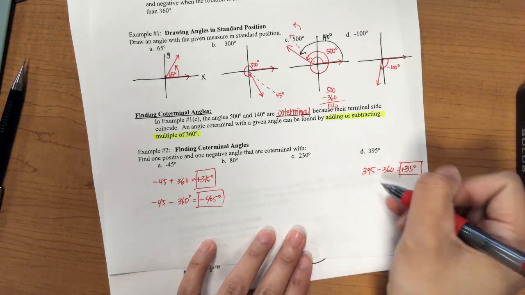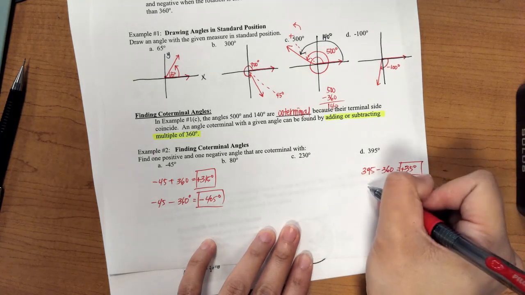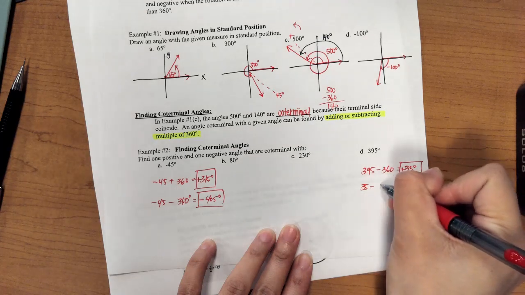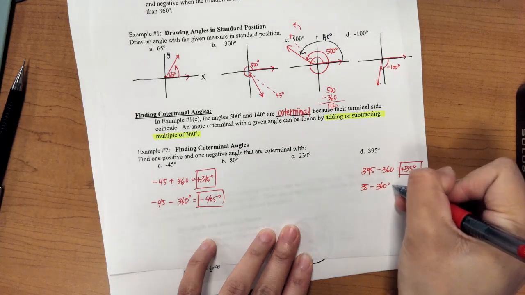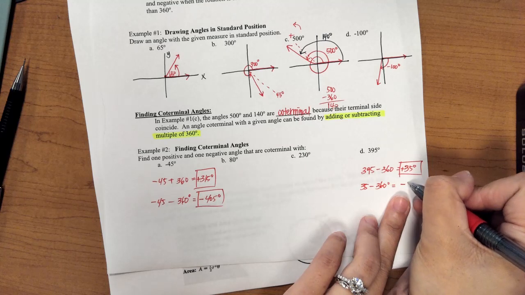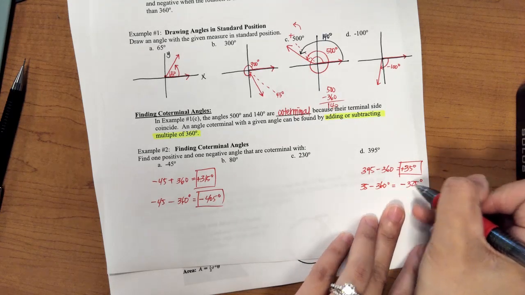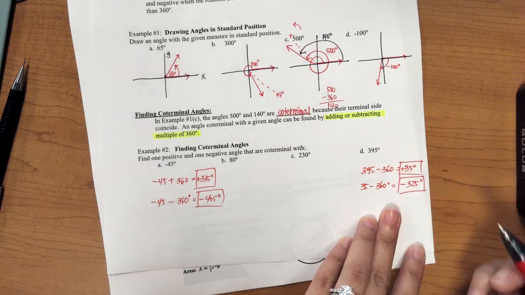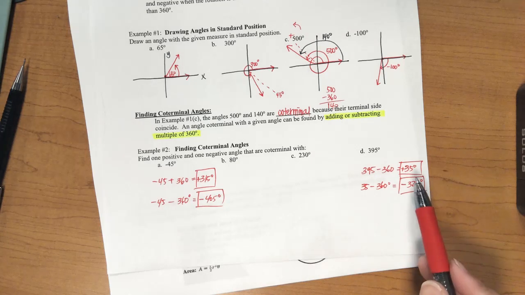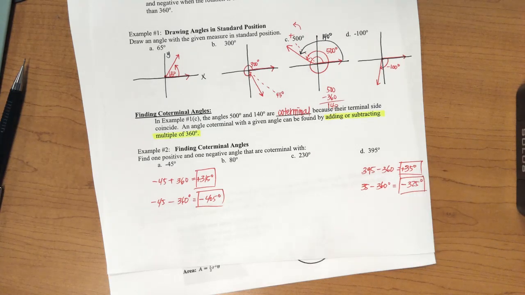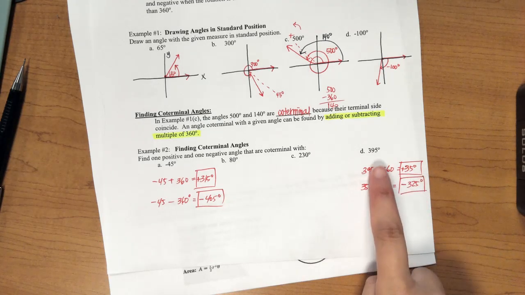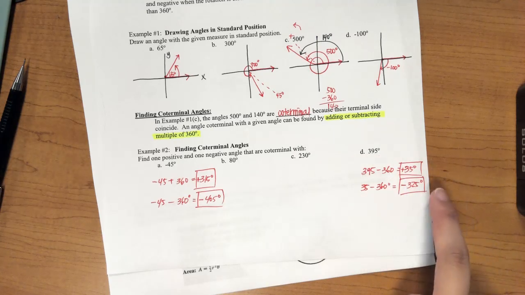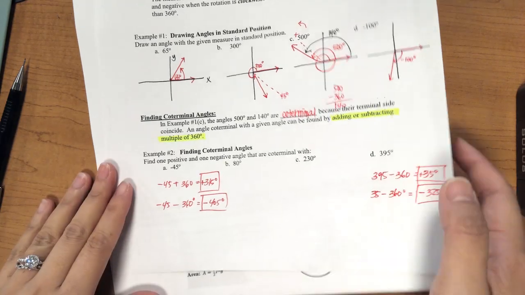And then the other coterminal one is 35 minus 360 again, to get a negative number, which is negative 325 degrees. Hopefully that makes sense. Ideally, I don't want super large numbers. I don't want 395 plus 360 again, or you could subtract twice.